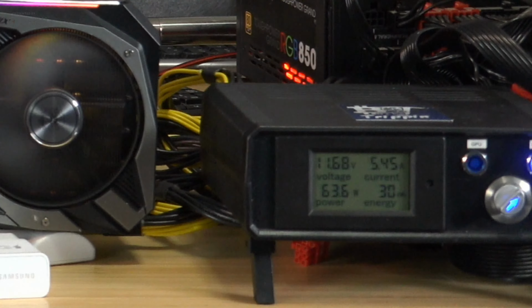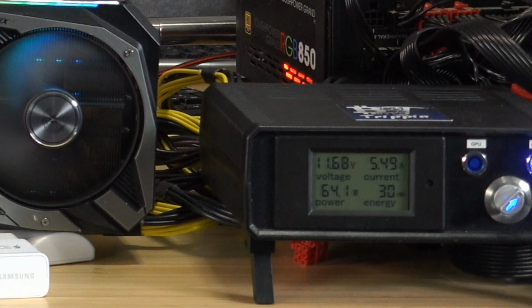All right. So you can see it's on the riser right now. And it's at 60, let's call it 64 watts right now with the settings that are there. So this riser is pulling 64 watts.